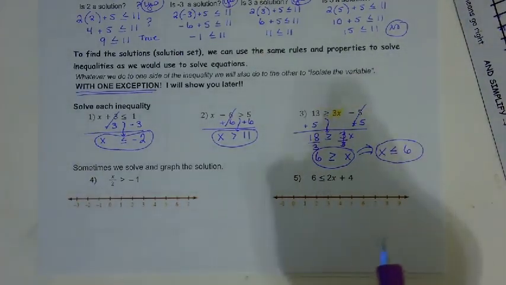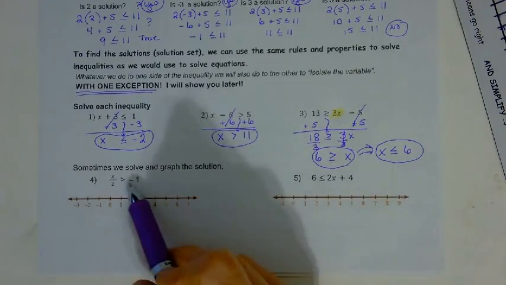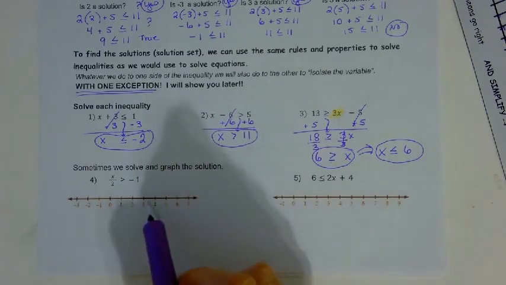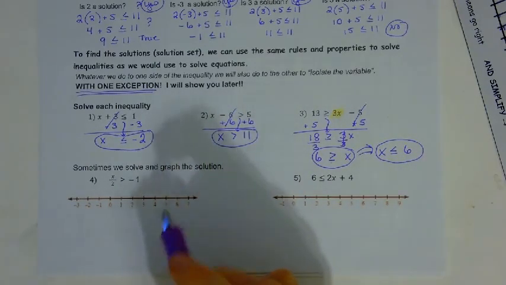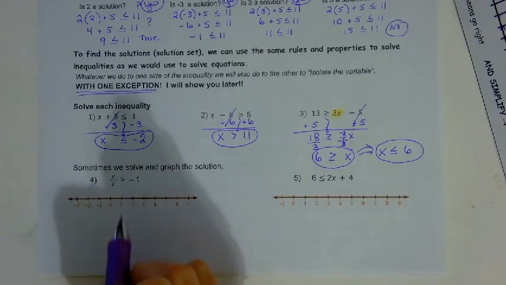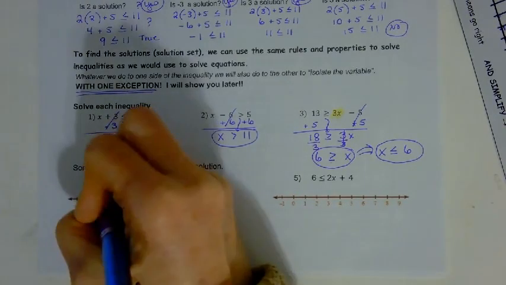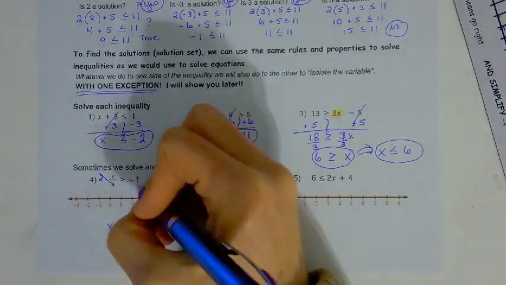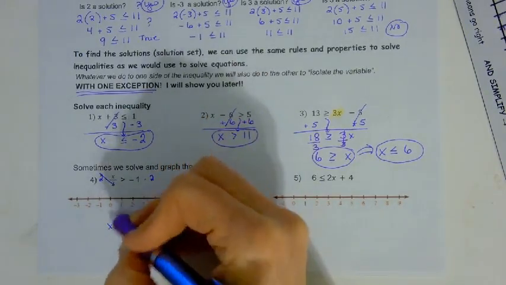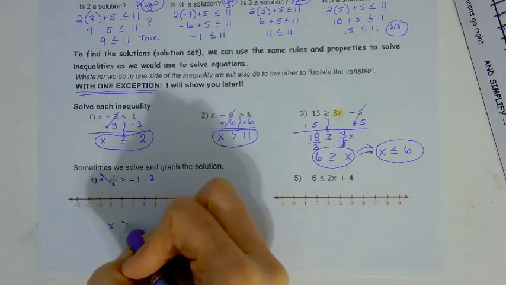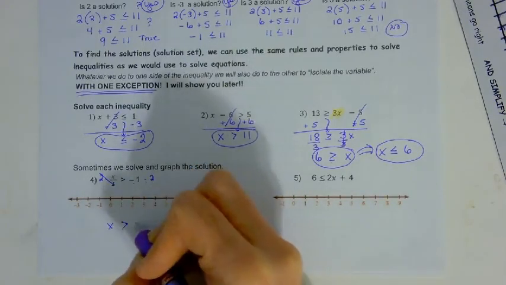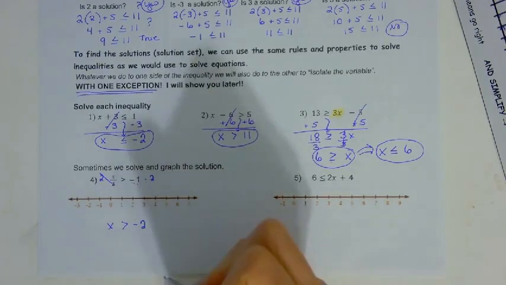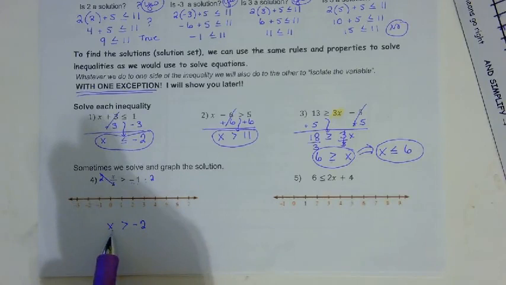Sometimes we're going to solve inequalities and we're going to graph them on the number line. We could have graphed all of these, but instead we're going to just go ahead and do a couple of them. So we have x divided by 2 is greater than -1. If we're going to solve this, we have to multiply both sides by 2 to get rid of that. And we get x. So that's x is greater than -1 times 2, which is -2. 1 times 2 is 2, and then it's a negative times a positive, so it's negative. So we've solved it. All the numbers that are greater than -2 will make that inequality true.